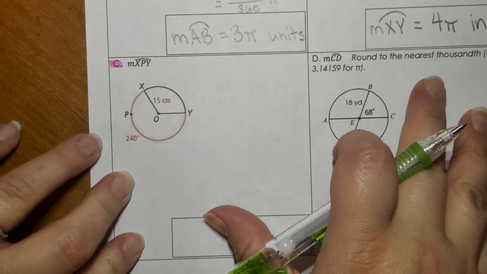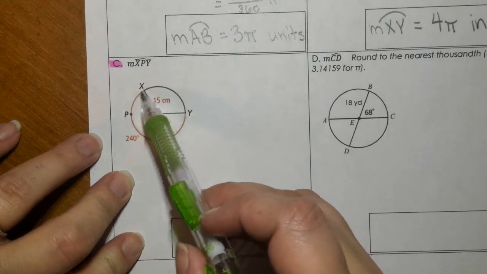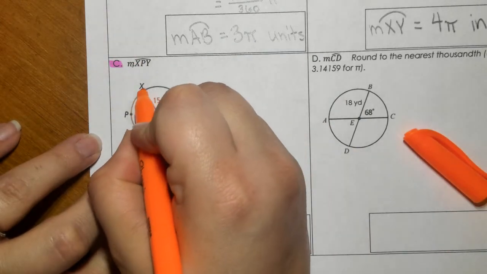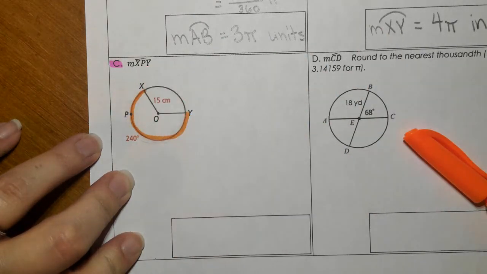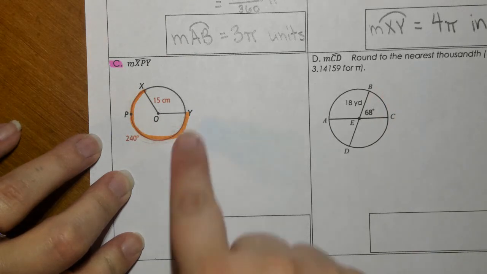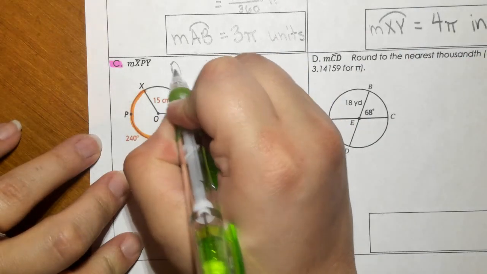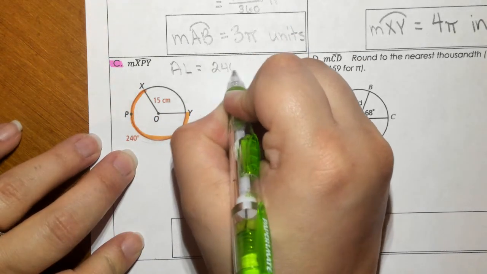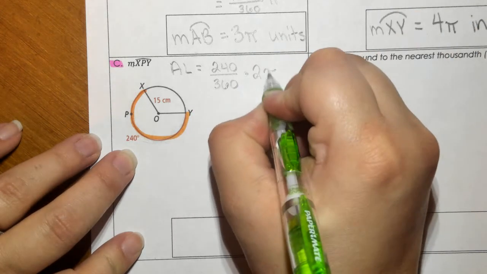Okay, for letter C, we have to find the measure of arc XPY. That is obviously your larger arc. Hopefully you remember from the circles unit that if you had 3 letters in an arc, it had to be 180 or greater. So it was either a semicircle at 180 or a major arc. This is a major arc. So we can say the arc length is going to be 240 divided by 360 times 2 pi r.